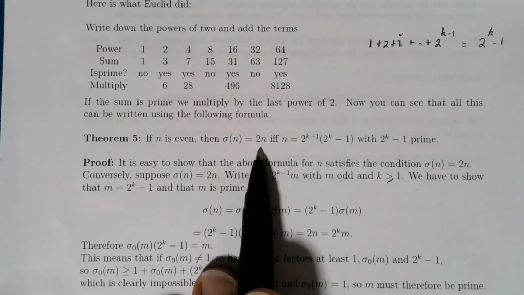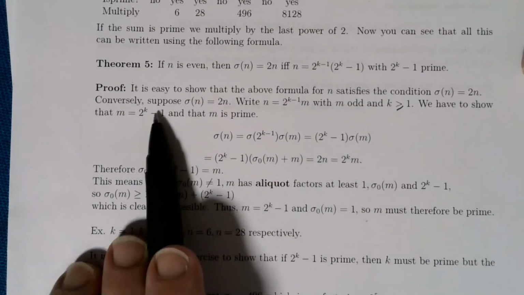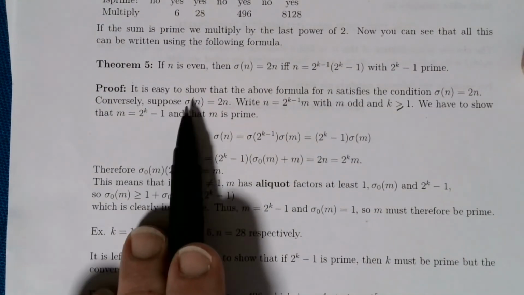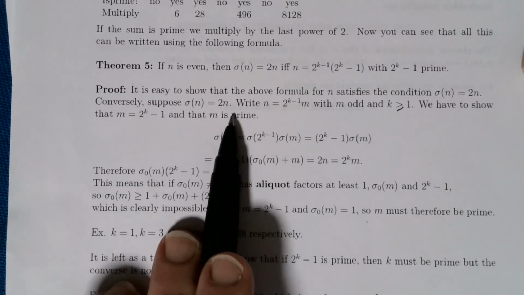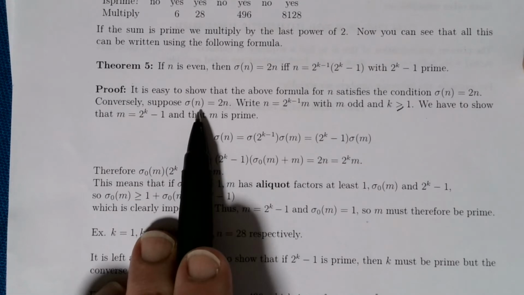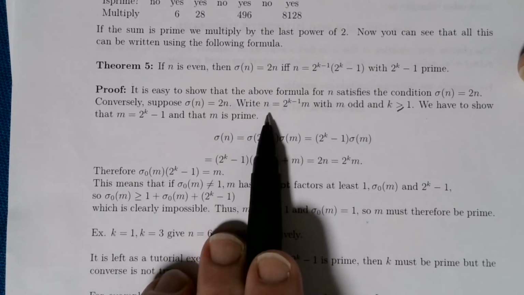The converse, which the Greeks couldn't do but Euler could, is somewhat more clever, and it's a bit harder, and here's Euler's proof. So we begin by supposing sigma n is 2n. Now here's a little trick in number theory. If you've got a number n and you know nothing about it whatsoever, what can you do with it? You've got to do something with it. You can't just leave it as n.